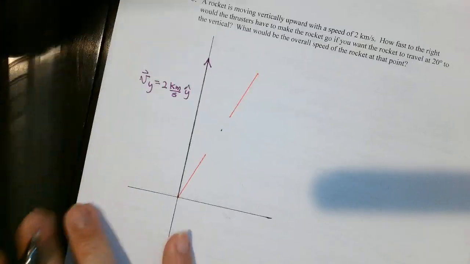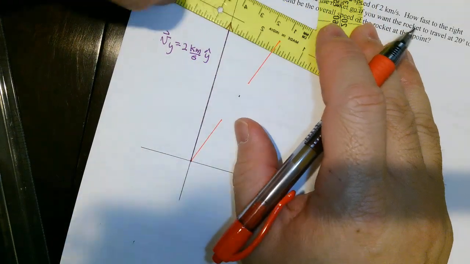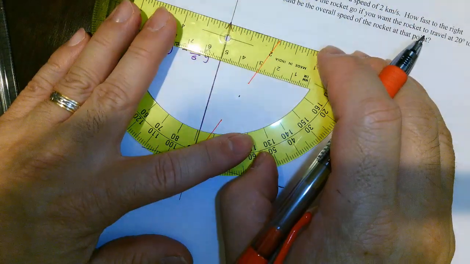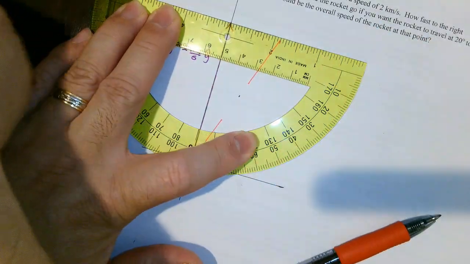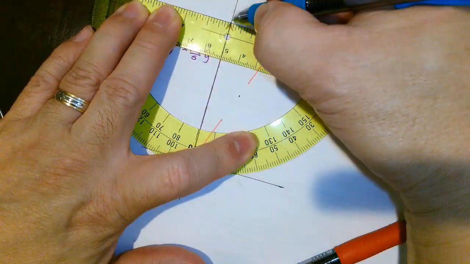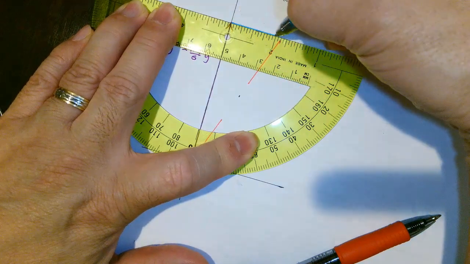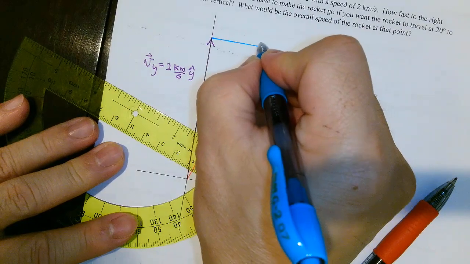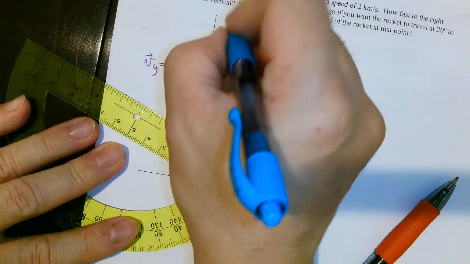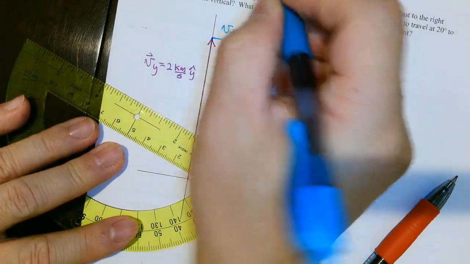And it has to shoot a sideways retro thruster going this way, so the rocket would actually fly horizontally in this direction, so that this is the Vx, right?